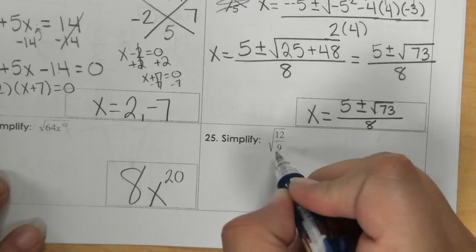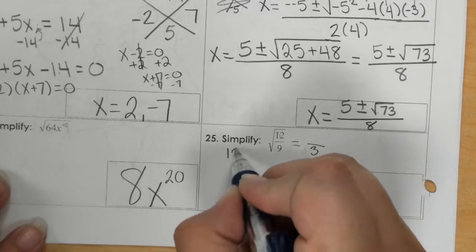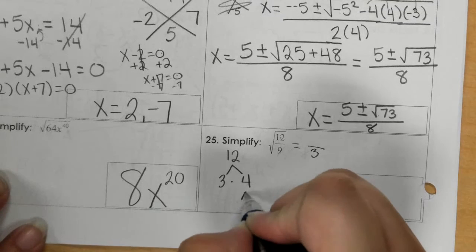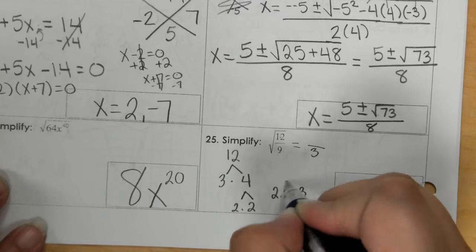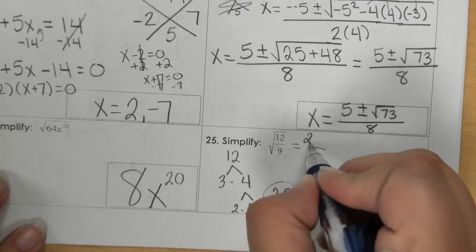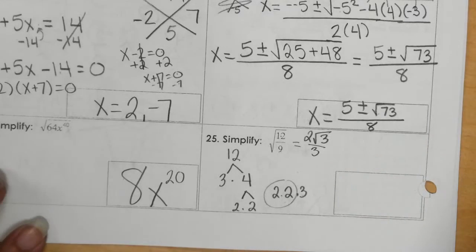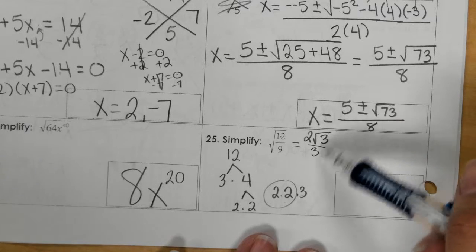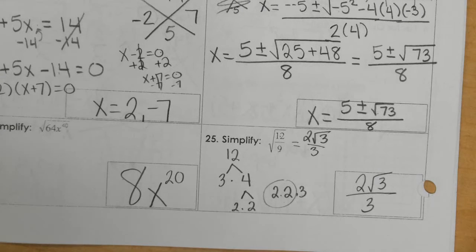In number 25, the square root of 9 is 3. But 12 is not a perfect square, so we can break it down. I'm going to use 3 and 4. So we have a 2, and a 3, and the 2 goes outside the radical, and the leftover 3 goes inside. This cannot reduce. This isn't a radical, these do not cancel. So I would just leave it 2 radical 3 over 3. And that is my final solution.